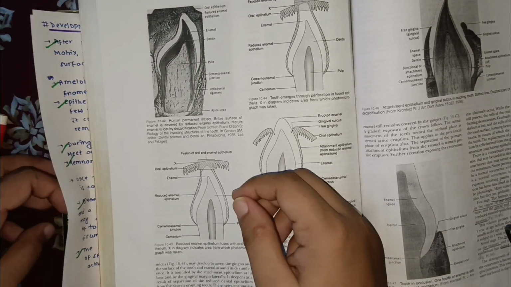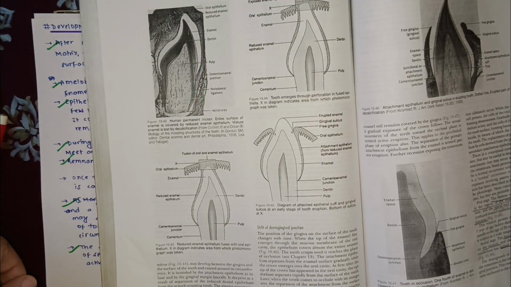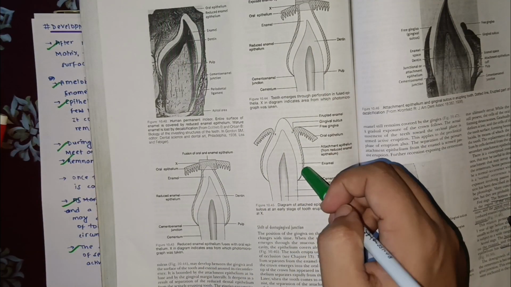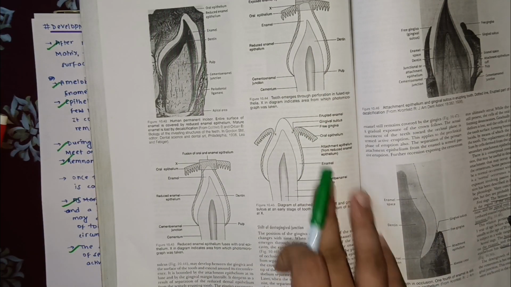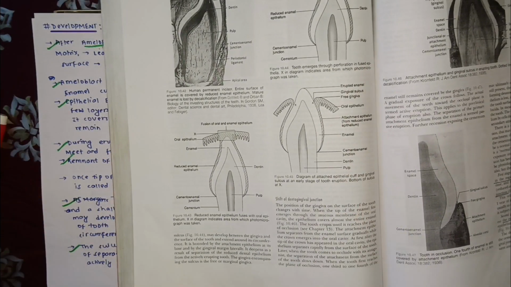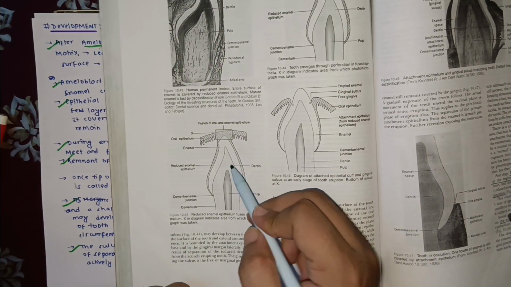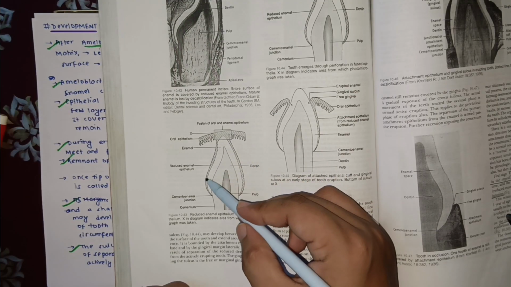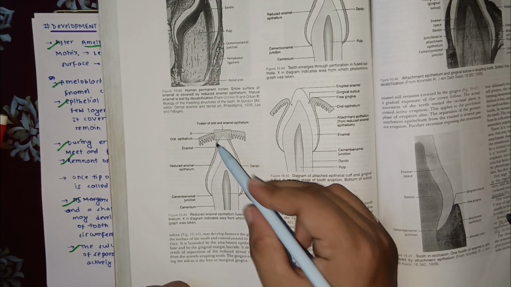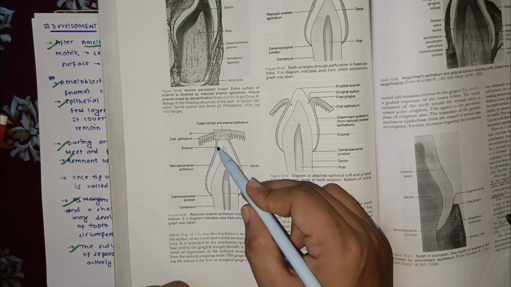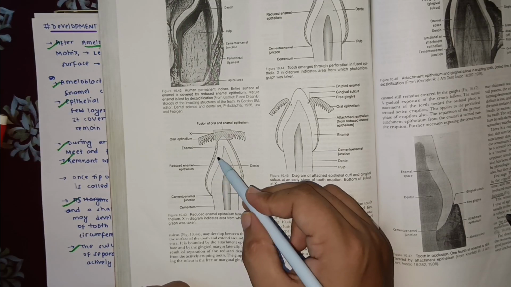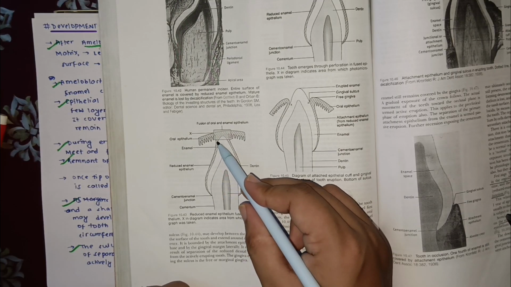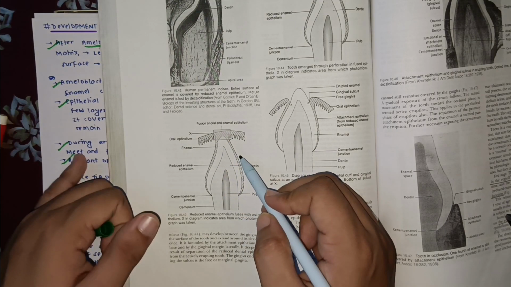This is from Orban's. We can see three different pictures of three different stages of tooth eruption. In this first picture, we can see the epithelium that is surrounding the enamel, and this black line separating the epithelium from the enamel is the primary enamel cuticle, that I have discussed here.